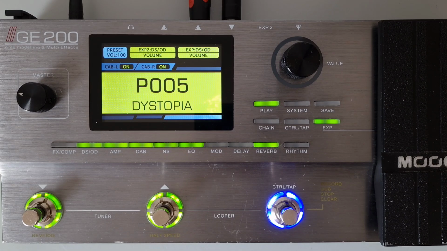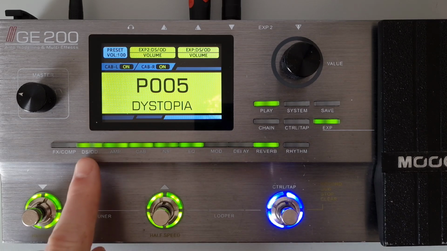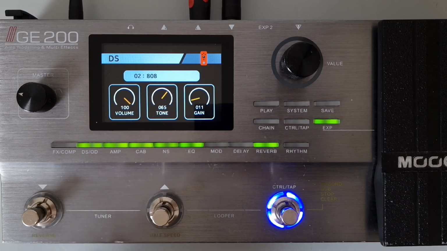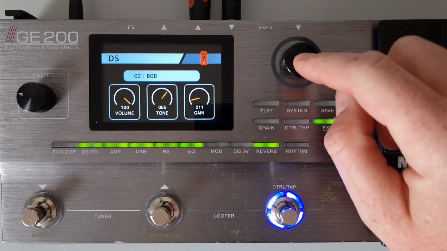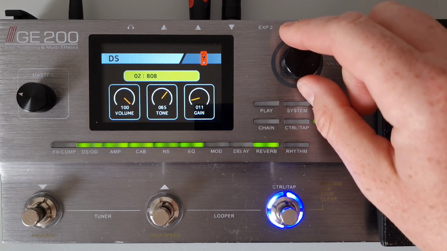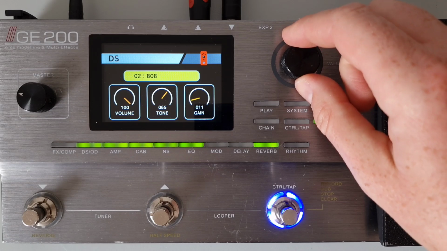How to change the model of the effect block. Each effect block has different models to choose from. For instance, if you wanted to change the current drive pedal, press the DS-OD button underneath. From there, use the value knob to select the current model, and then press down on the value knob. Now you can rotate the value knob to select a different model.